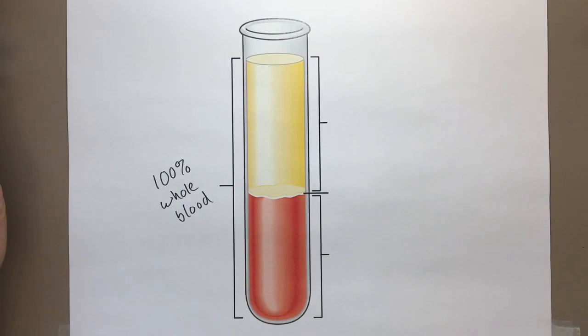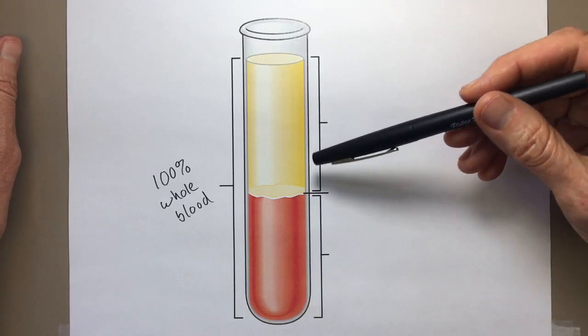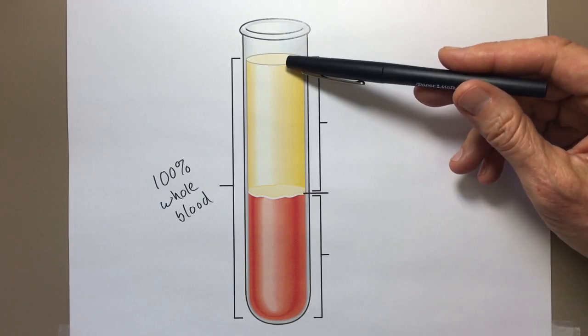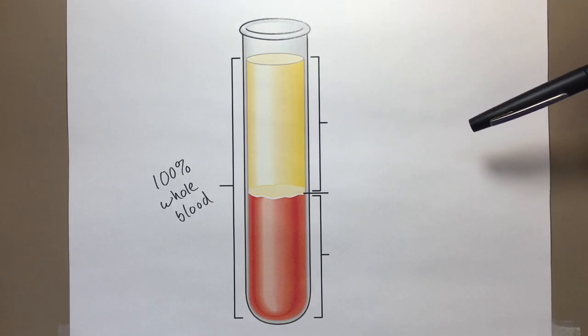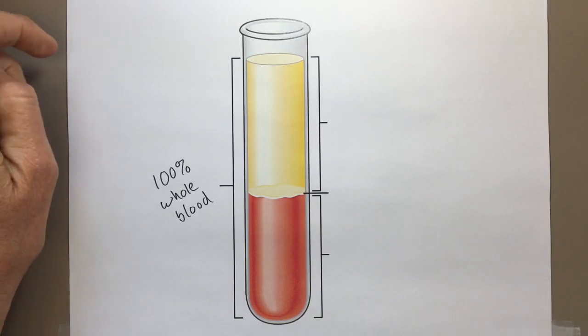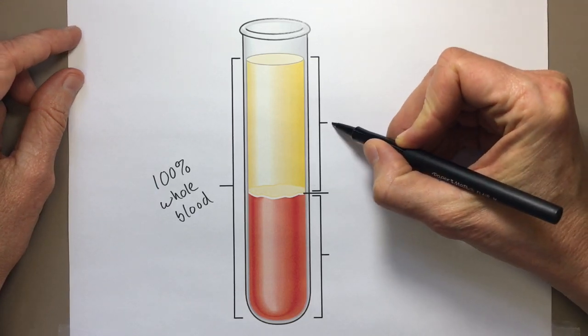Right, here we're taking a look at a sample of whole blood. This is a diagram of a test tube of blood where the blood has already been spun down. It's been sent into a centrifuge, and so the heavier elements have settled to the bottom of the tube, and the lighter elements, which is actually the liquid part of blood, is floating at the top. So it represents whole blood, and when we separate it out this way, the fluid part that floats to the top is referred to as plasma.